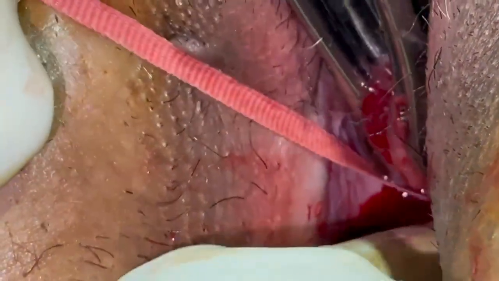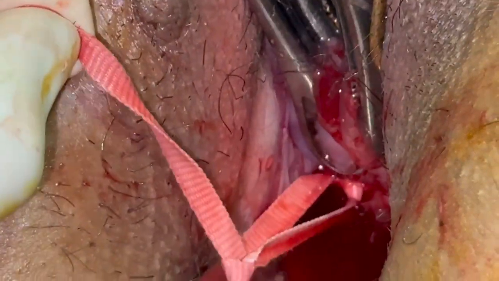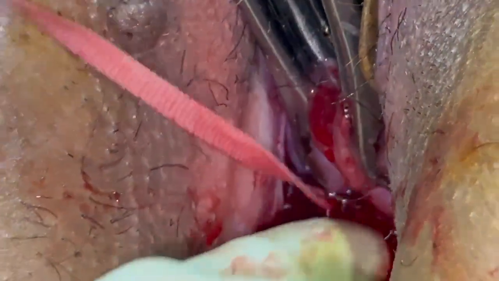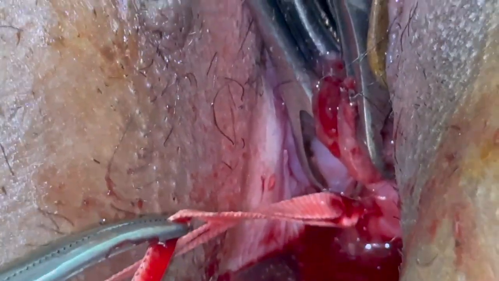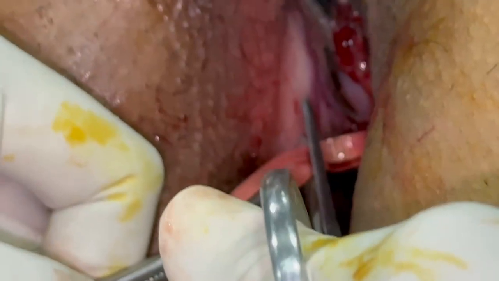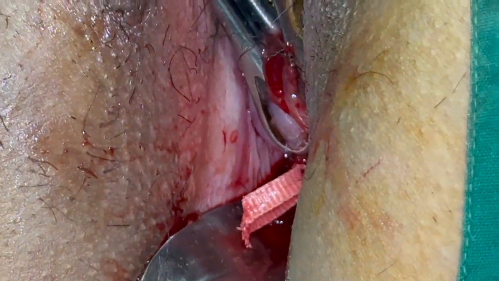So I think we have taken one more stitch on the knot so that the knot should not slip with the Mersilene.